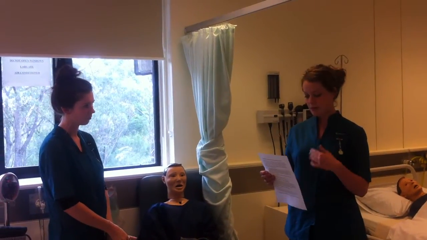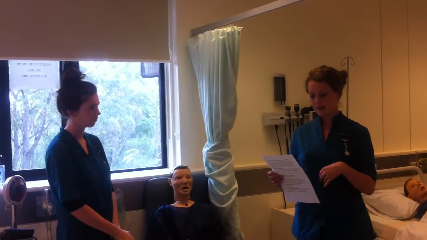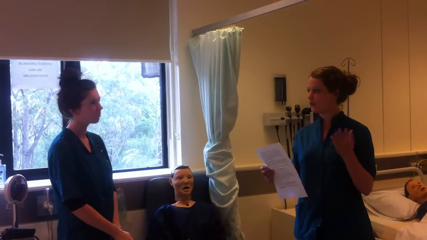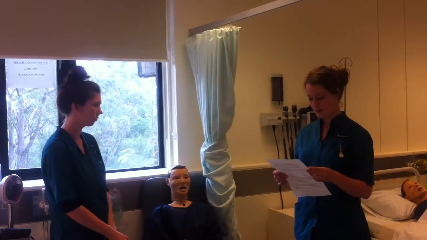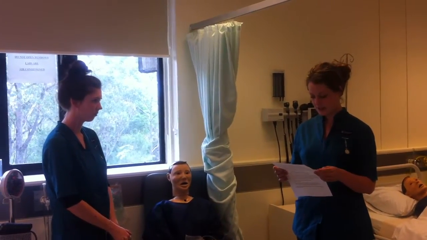So Penny will breathe with the patient and will slow her rate down to be a bit more effective, to relieve his anxiety levels and make the oxygen therapy a bit more efficient.